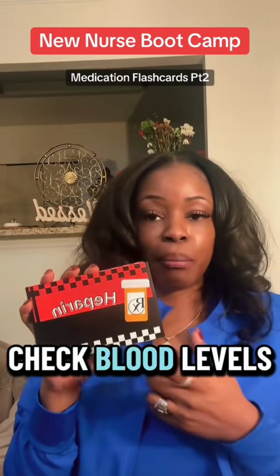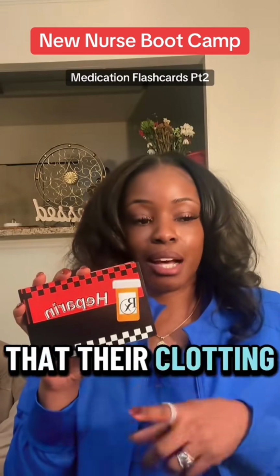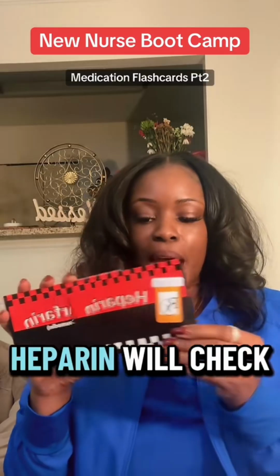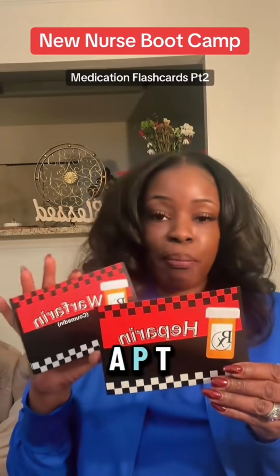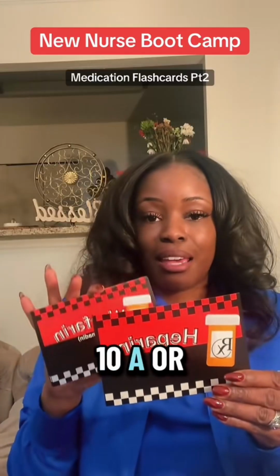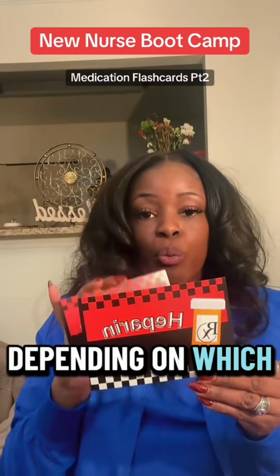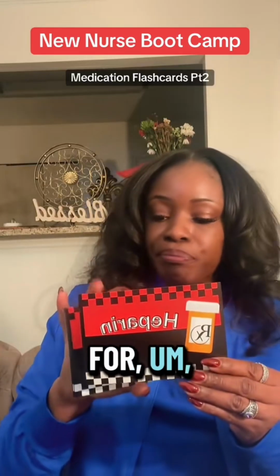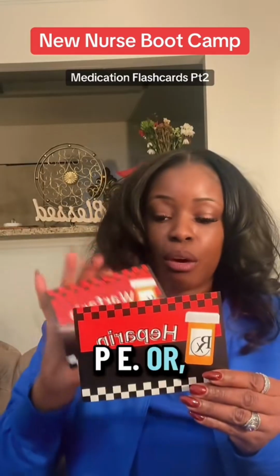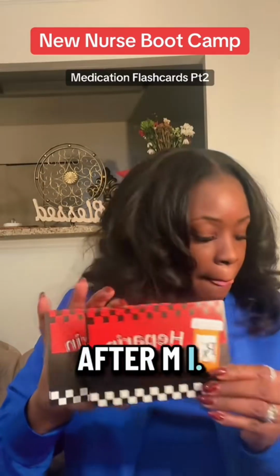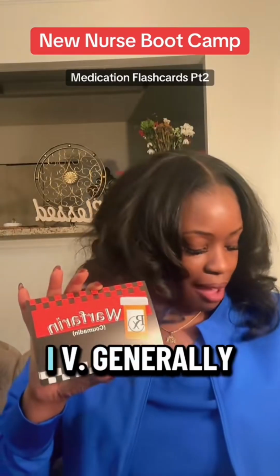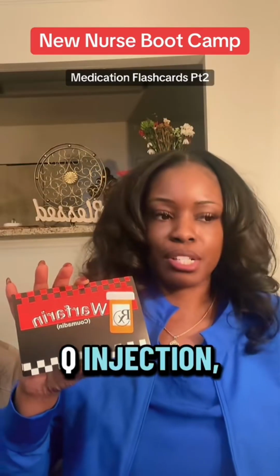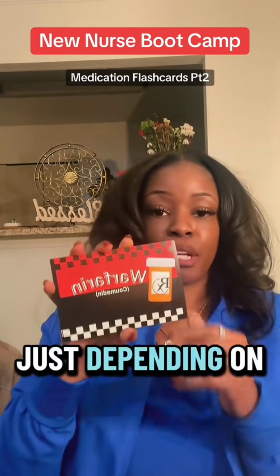We of course check blood levels to make sure that their clotting time is accurate and make sure this medication is therapeutic. With heparin you will check the aPTT or the anti-Xa, depending on which hospital you may be at. It's generally given for DVT, PE, or after MI. Heparin can be given IV, generally an IV infusion, or IV or sub-Q injection, just depending on the order.